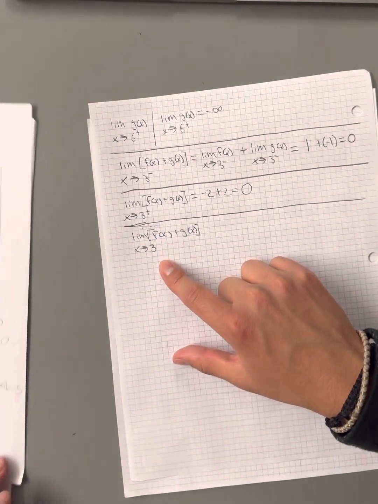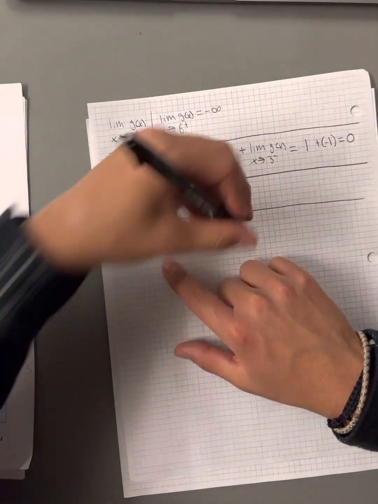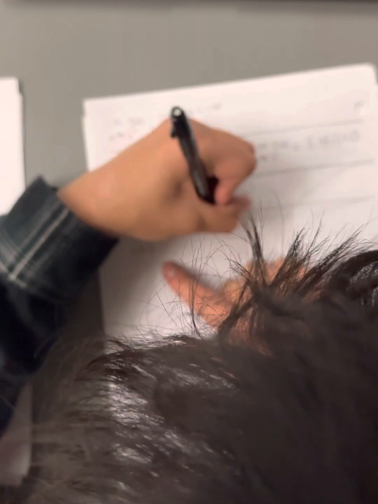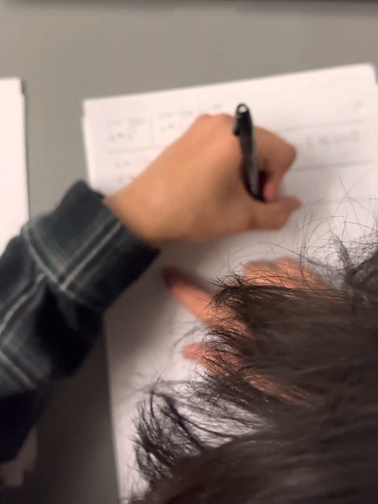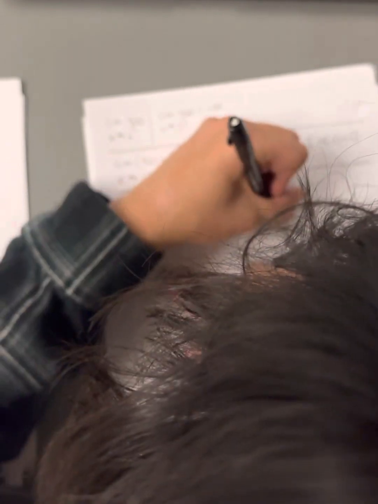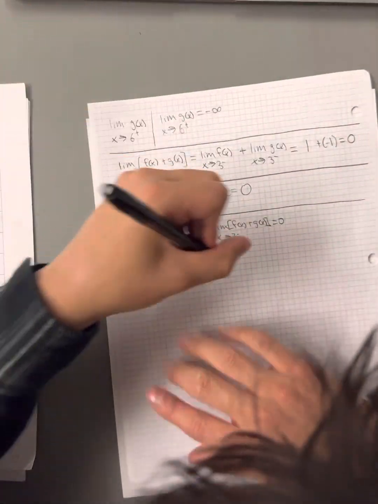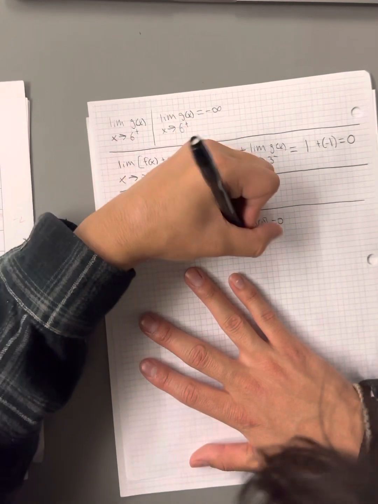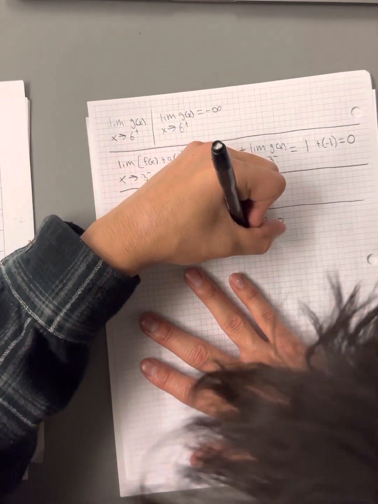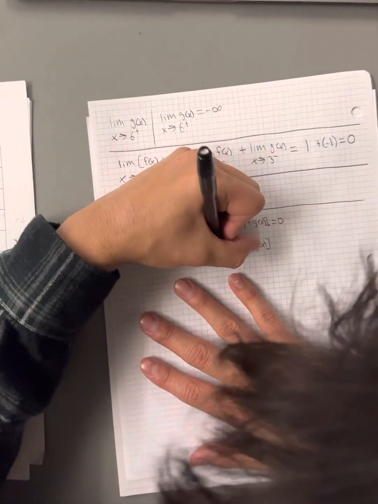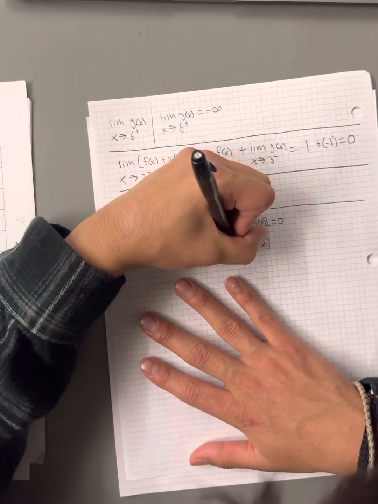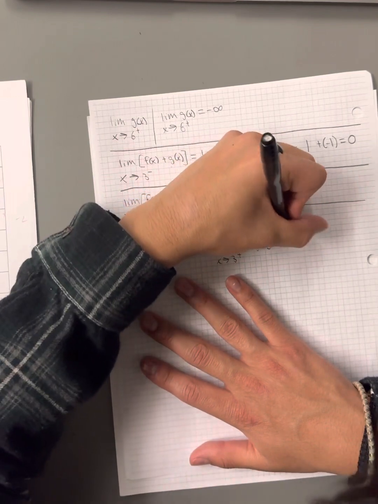In this case, we already know that the limit of f of x plus g of x as x approaches 3 from the left is equal to 0. We know that the limit of f of x plus g of x as x approaches from the right is also equal to 0.